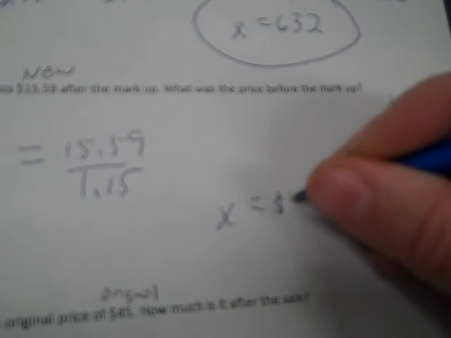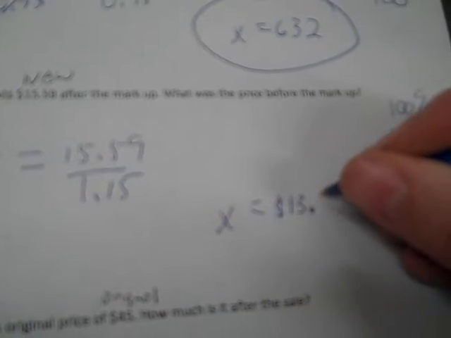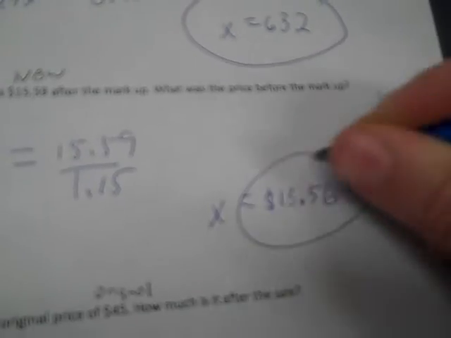So I take 15.59 divided by 1.15. That gives me $13.56, okay? Or 55, same thing, okay? So 13.55 or 56, either one's okay.